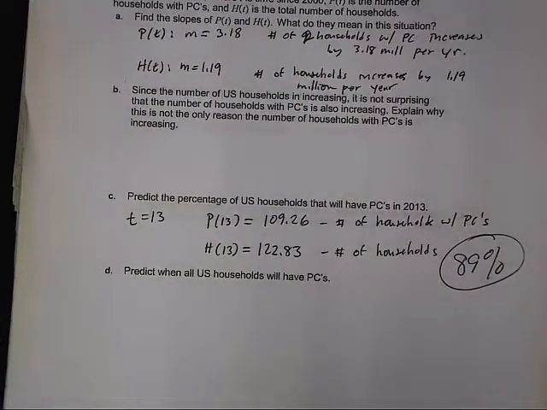All right, finally, part D. Predict when all U.S. households will have PCs. How am I going to predict when all U.S. households will have PCs? I can guess, that's true. I guess the year 2020. Is that a good guess? Oh, maybe it is, I don't know. Can I do better than guessing?